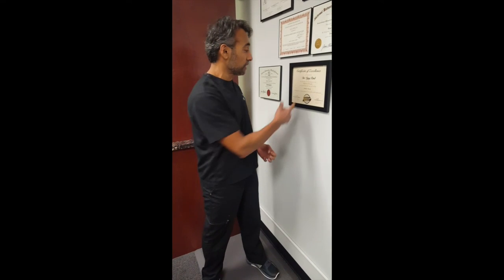Other things that I utilize to help patients get over their lumbar stenosis conditions is I show them this certificate of excellence. I tell them how excellent I am in treating lumbar stenosis, and I expect them to get better, and if they don't get better, it's their problem, not really mine, because I have this.